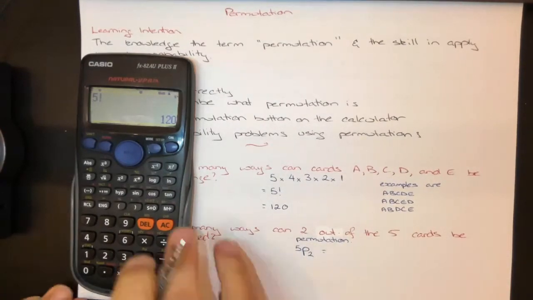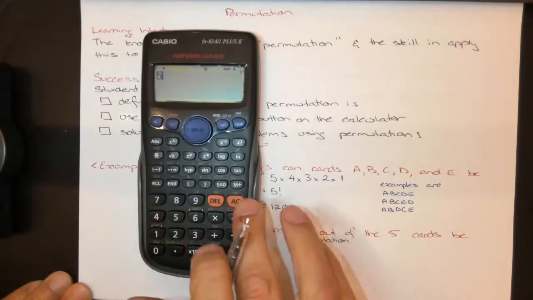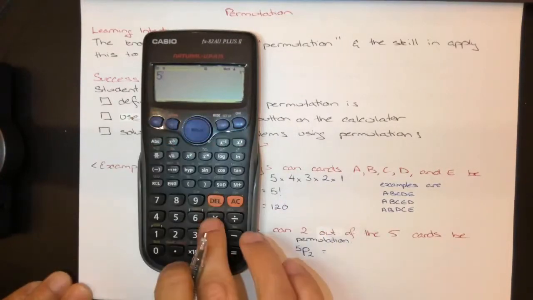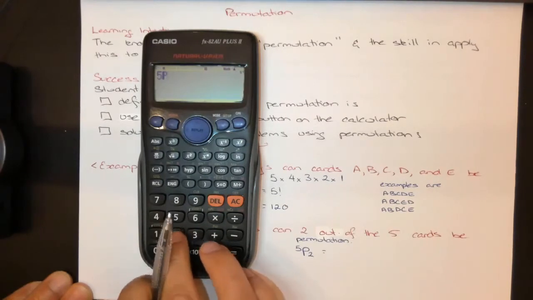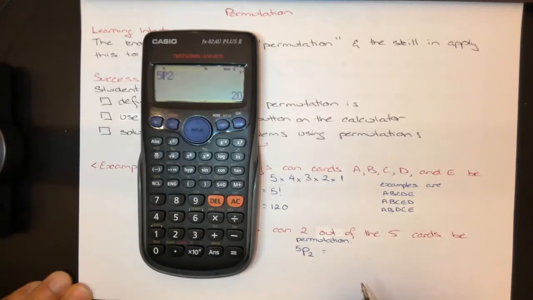So if I go 5 shift NPR, which is that times button, and select the 2 cards, I will have 20 possible situations.